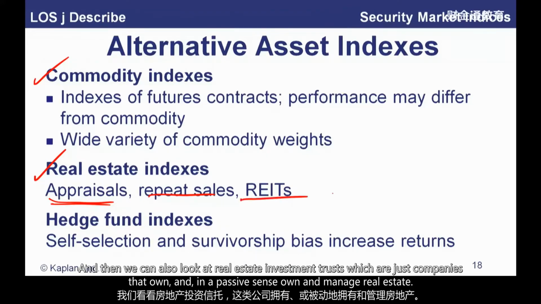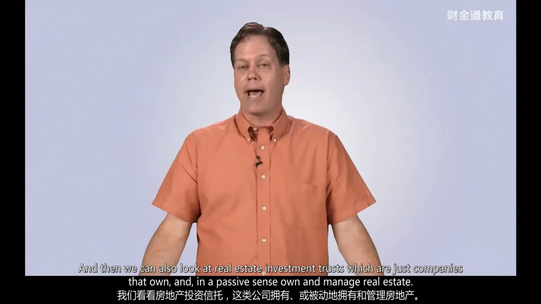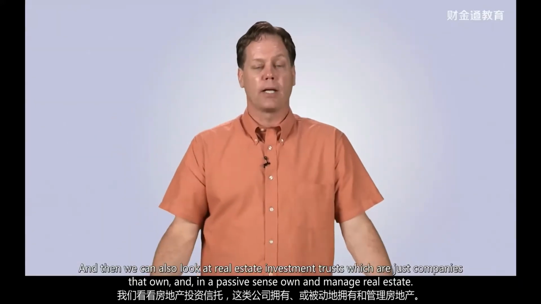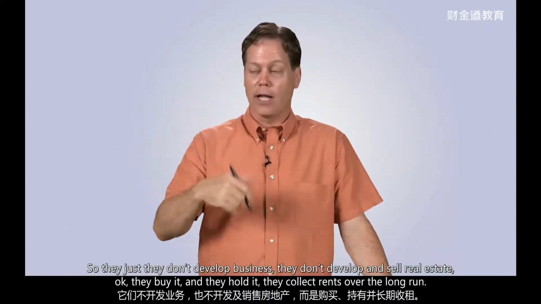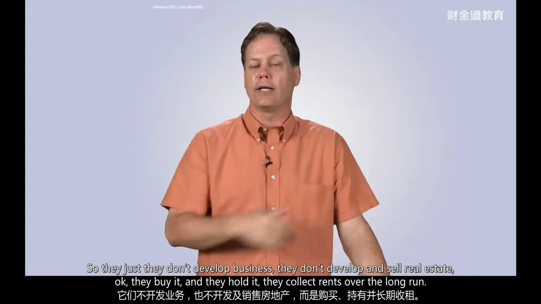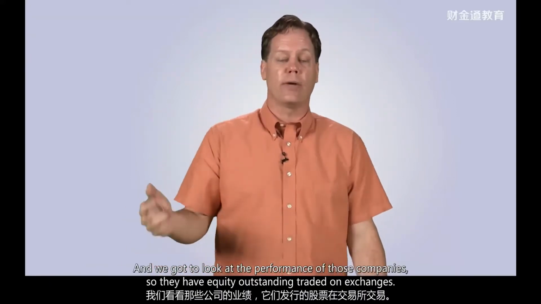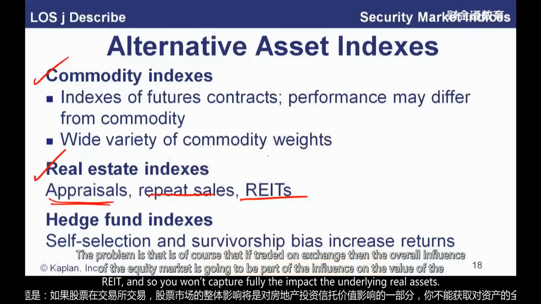And then we could also look at real estate investment trusts, which are just companies that in a passive sense own and manage real estate. So they're not in the development business. They don't develop and sell real estate. Okay, they buy it and they hold it and they collect rents over the long run. And we can look at the performance of those companies. So they have equity that's outstanding, traded on exchanges. The problem with that is, of course, that if it's traded on an exchange, then the overall influence of the equity markets is going to be part of the influence on the value of the REIT. And so you won't capture fully the impact of the underlying real assets.